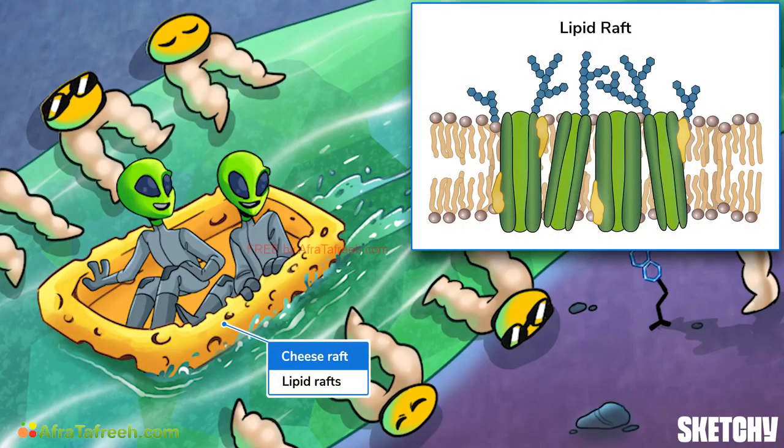Other lipids in the bilayer can congregate into structures called lipid rafts, which we've represented with this raft that looks like a block of lipidy cheese. Lipid rafts are high in both cholesterol and sphingolipids, which changes their fluidity compared to other areas of the membrane. Because they are slow-moving, lipid rafts are an important attachment point for membrane proteins.